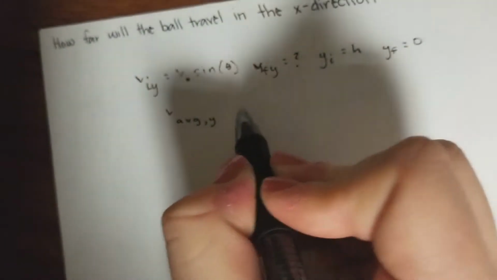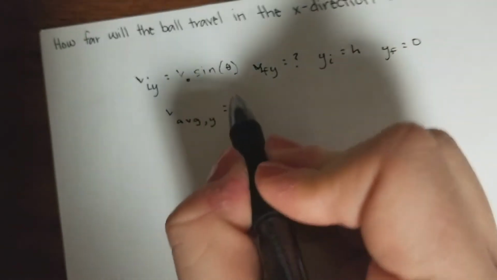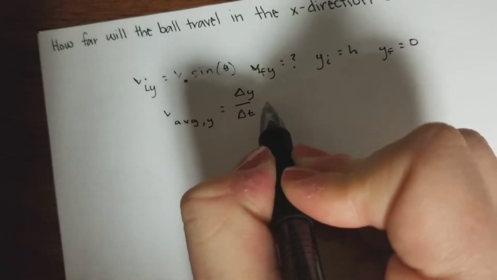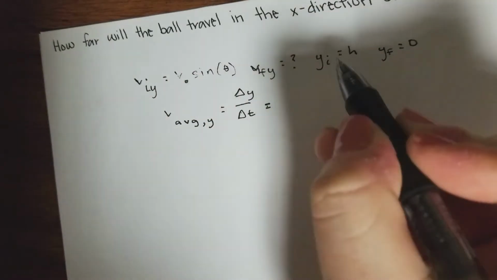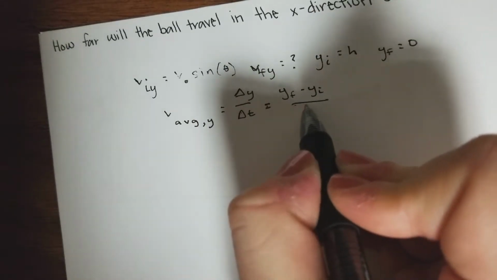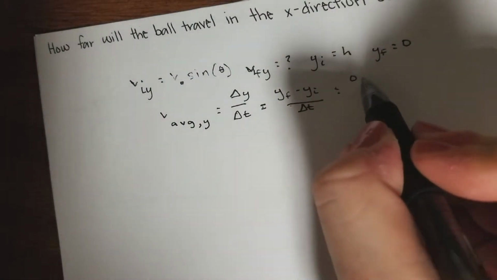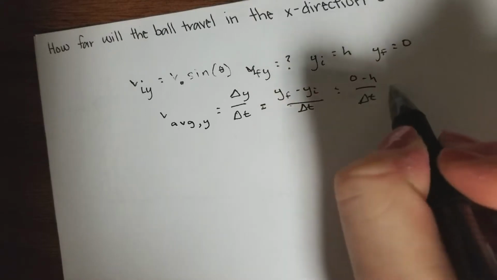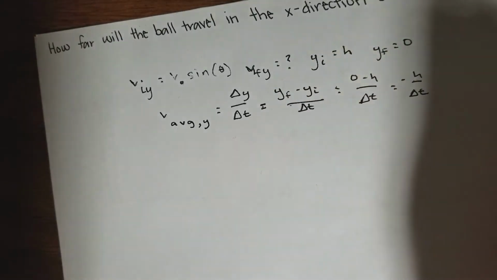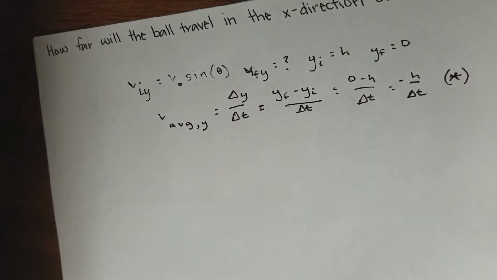From there we can calculate the average velocity in the y, which is equal to delta y over delta t, which is equal to y final minus y initial over delta t, which is equal to 0 minus h over delta t. And we're going to call this star. We're going to plug in for it later.